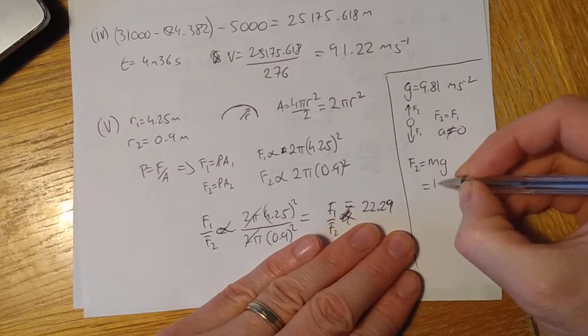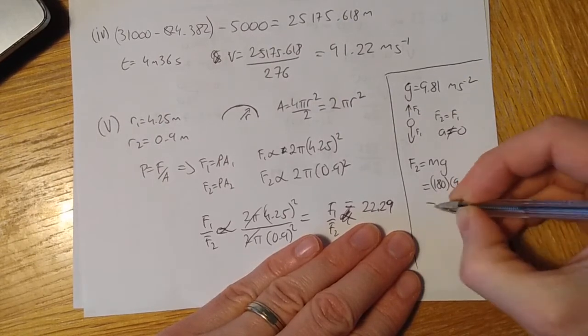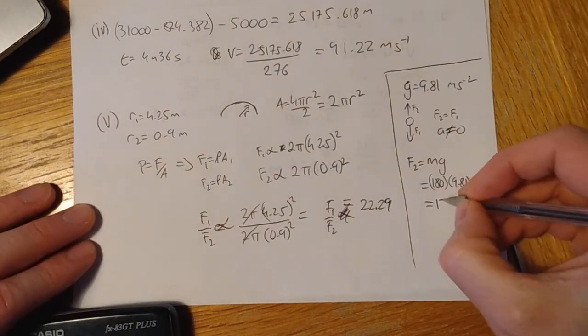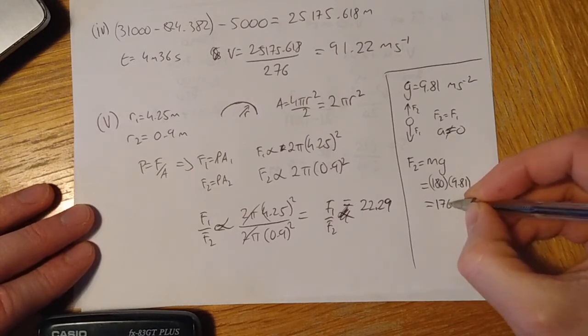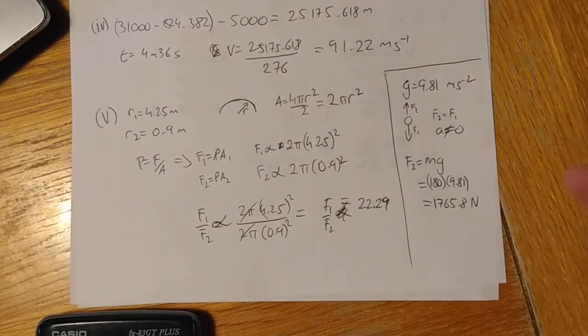So he was 180 kilos, remember, with his gear, and we're using 9.81 here. So 180 multiplied by 9.81. So the upthrust, which was equal to the gravitational force at that stage, was 1,765.8 newtons. I don't need to say upwards because it is upwards. Okay?